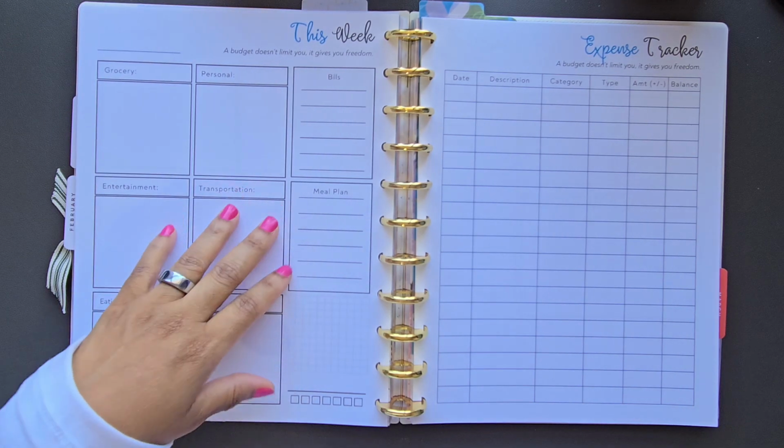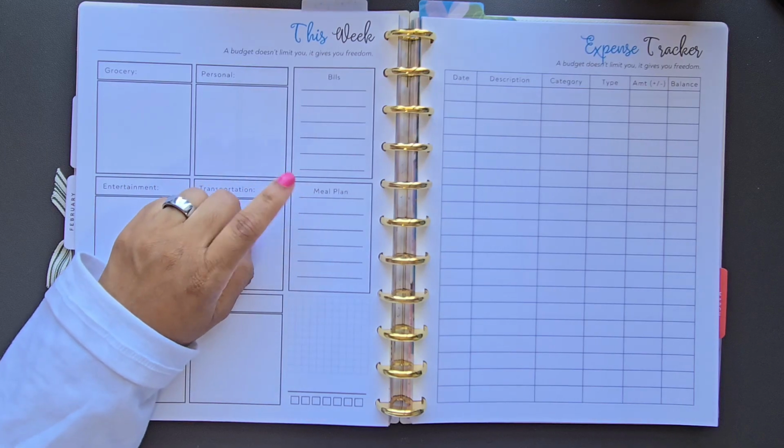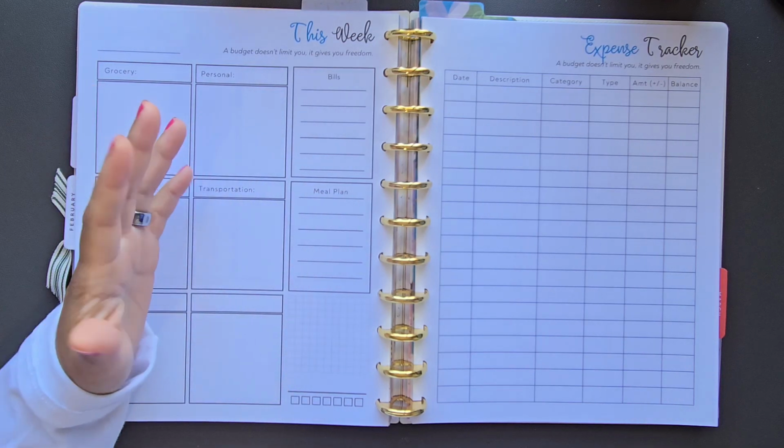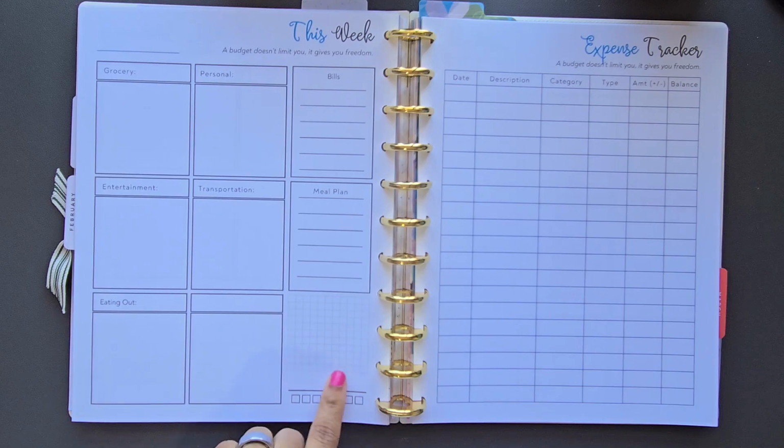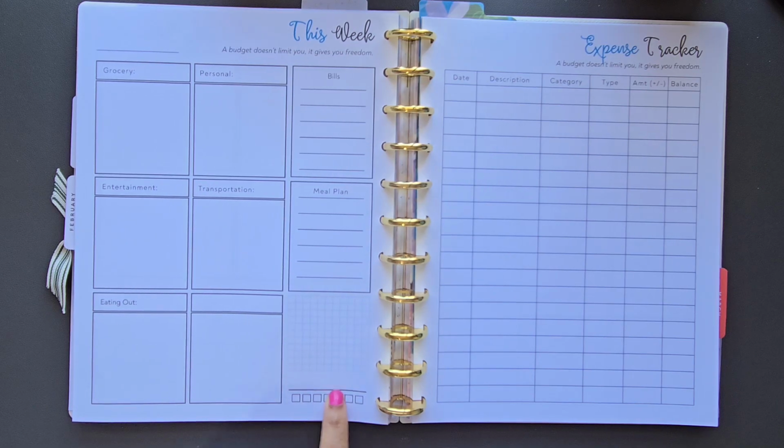I also use this page just to list my key bills for the week and to do a little light meal planning, and any notes, sometimes a gratitude note or something here. And then I usually use this for some type of no spend. So it might change from week to week. It might be no planner supplies. It might be no Amazon. It might be no Target. It might be whatever. But I just like having this weekly habit tracker to use however you want.